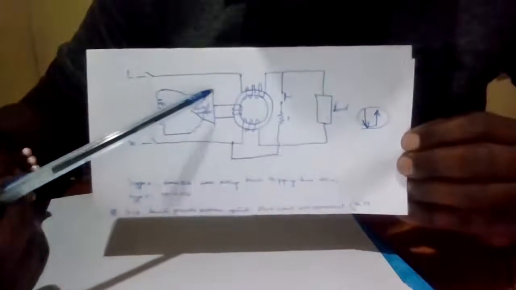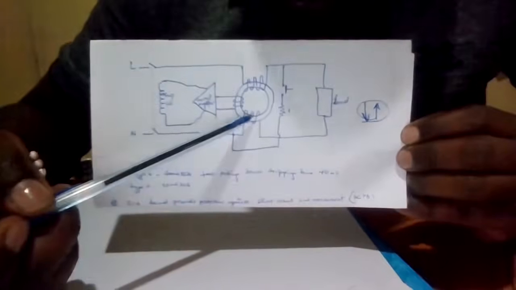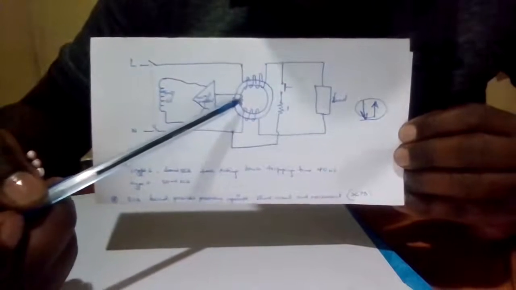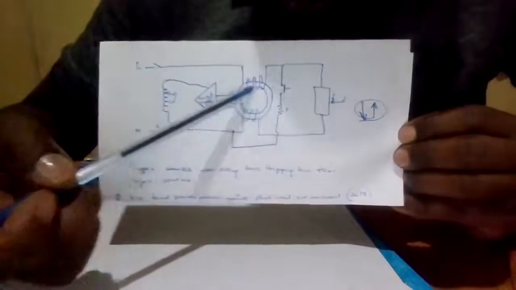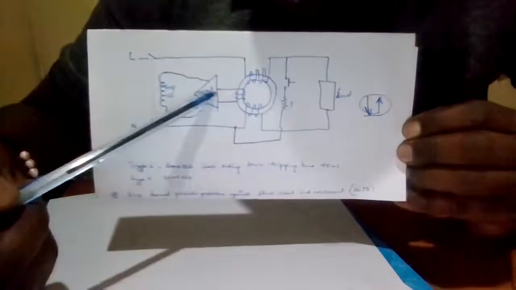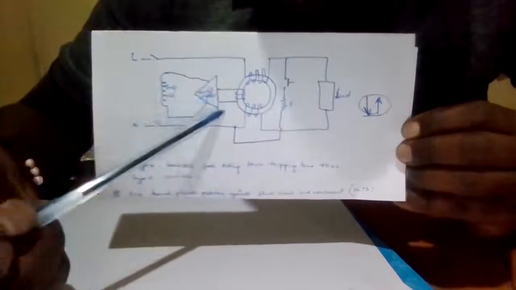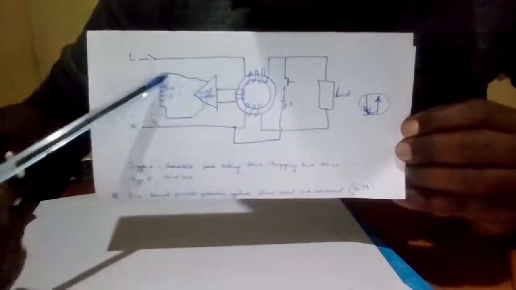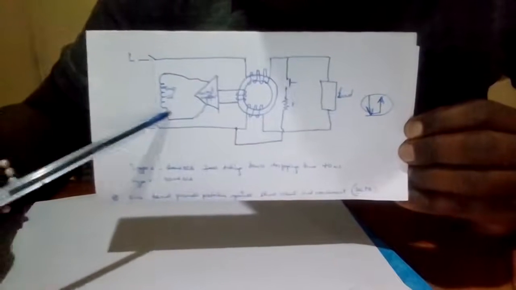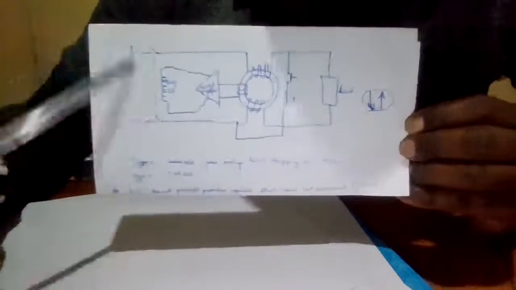But now, what will happen when there is an imbalance in the neutral? There is a production of a rotating magnetic flux in this toroid. So we add a searching coil, which is this one. This coil will sense the current and we amplify it so that it is enough, based on the calculation, to energize this tripping coil to trip this device and we cut the circuit. That is how it works.